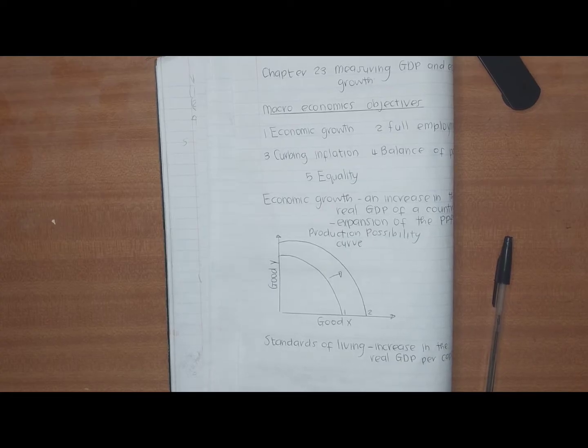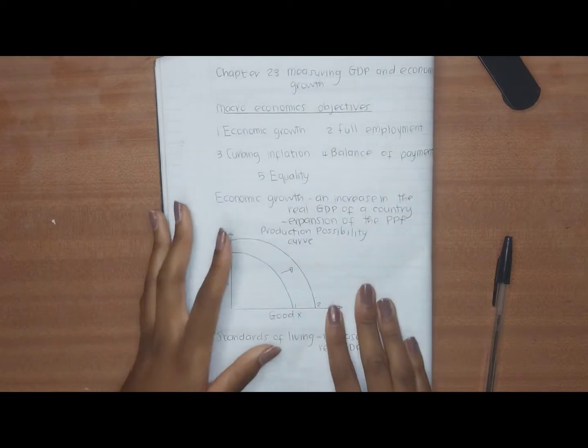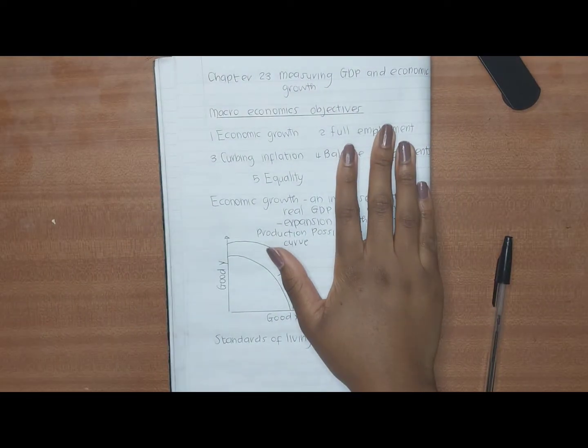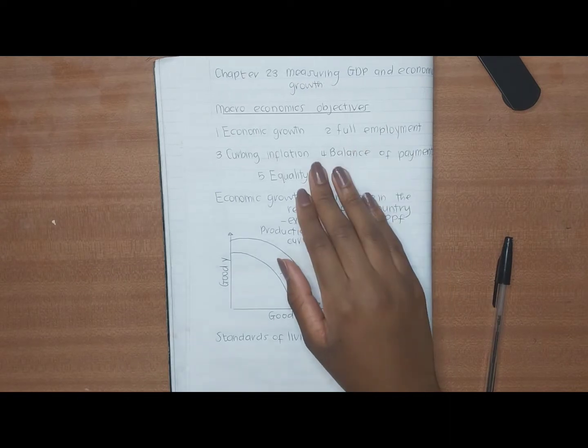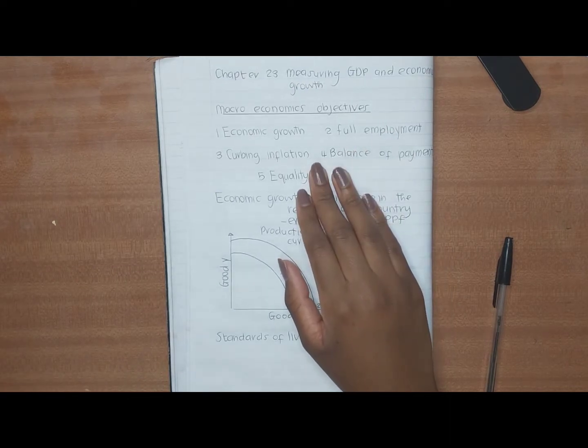So this video is just going to be a summary of what we did in chapter 23, where we're looking at measuring GDP and economic growth. So we have 7 objectives which we'll cover in this video, which we'll try and cover in a very short span of time.